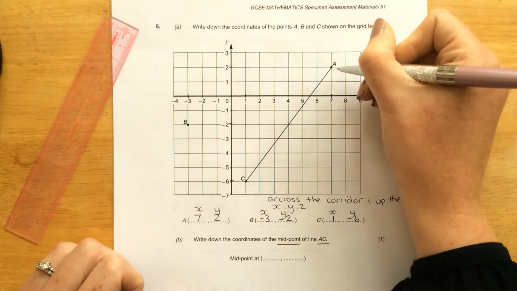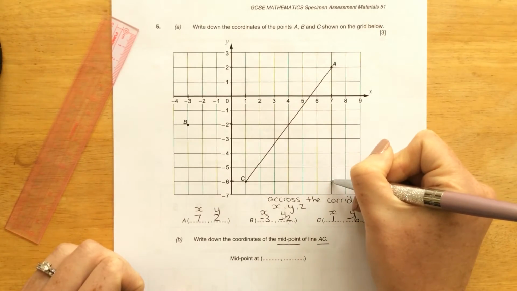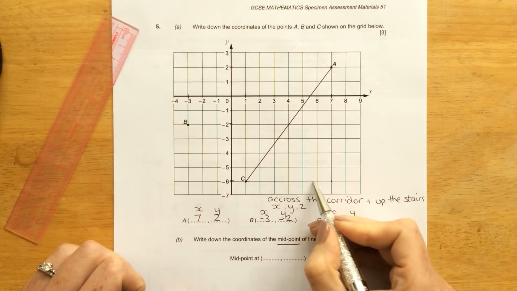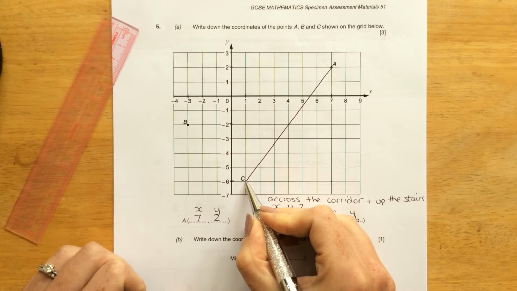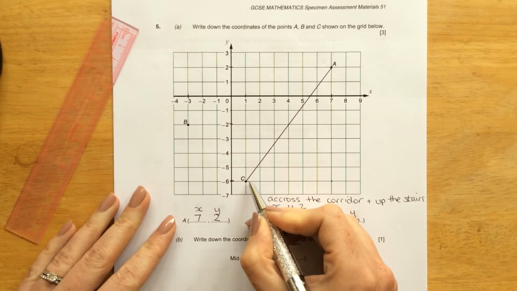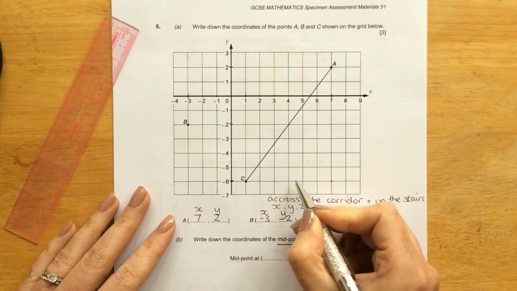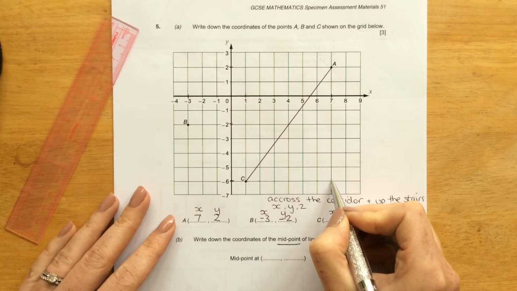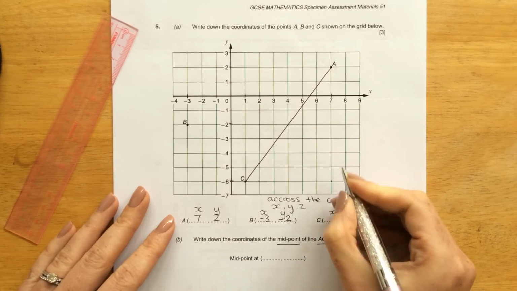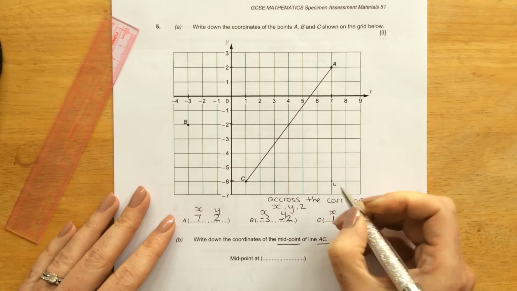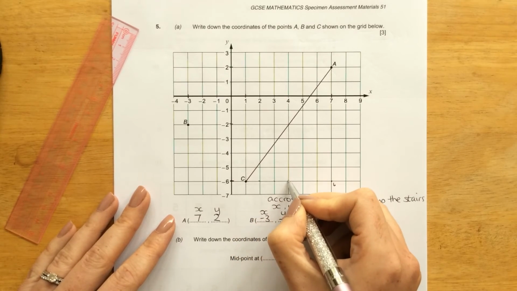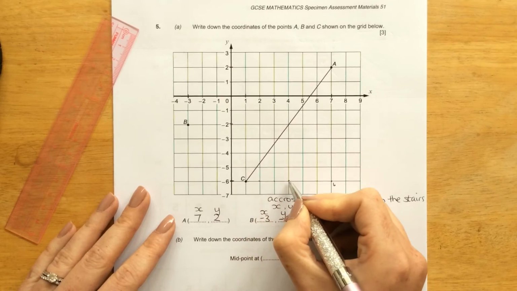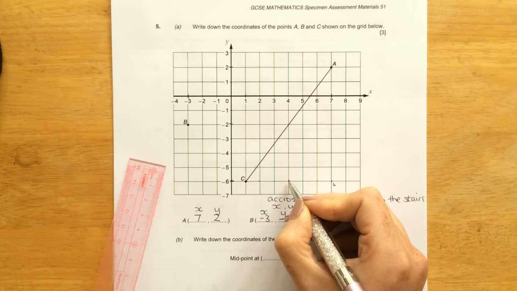So the easy way to do this, let's say that A was here. How far across is it? How many squares? So I'm going to count from this point C. How many squares do I have to cross? 1, 2, 3, 4, 5, 6. So if I was going to come exactly halfway, half of 6 would be 3. So I'm going to come across 3 squares. 1, 2, 3. So if I was coming across, that would be exactly the halfway point.